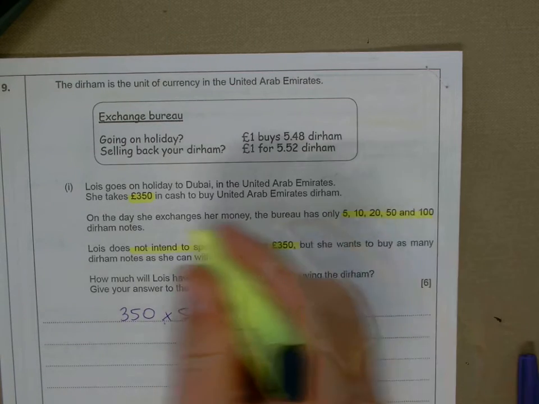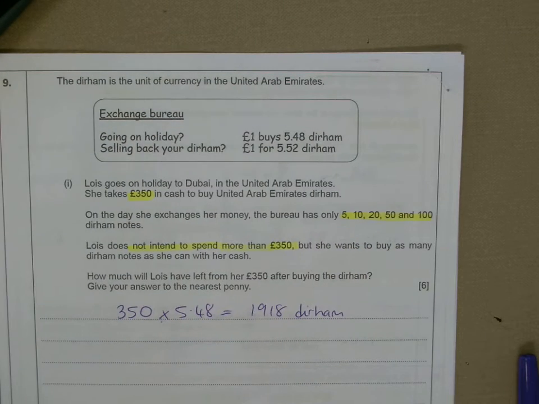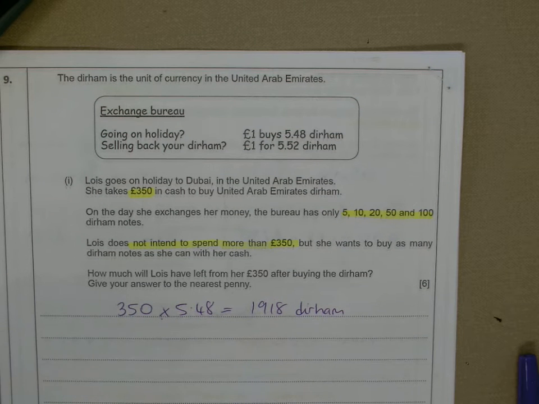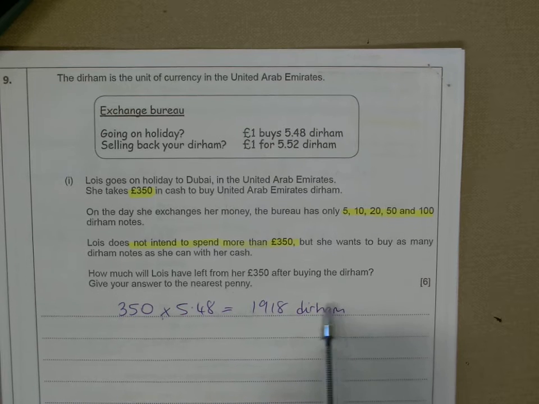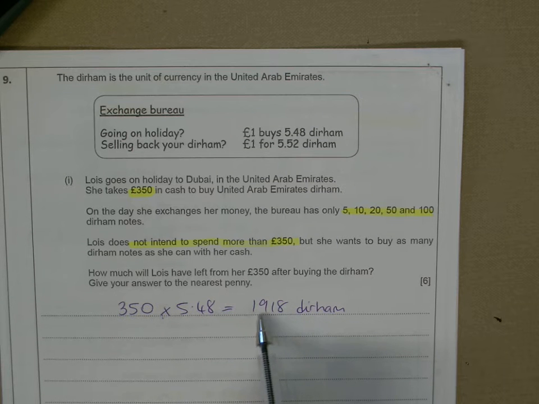However, if you notice, the exchange bureau doesn't have coins. These are the notes that they've got. That's it, they've got no coins. So they can't actually give her that. We've got to think, what could they give her? Well, they could round it up to 1920.